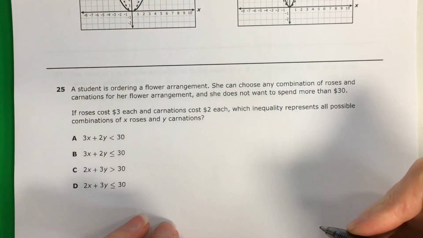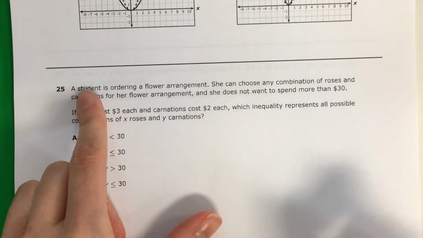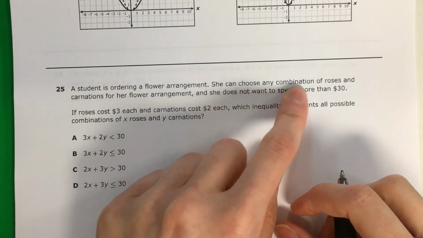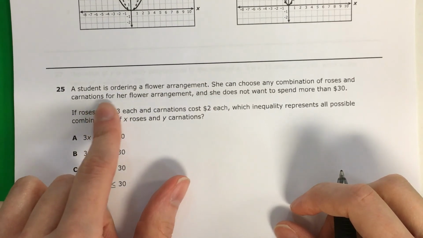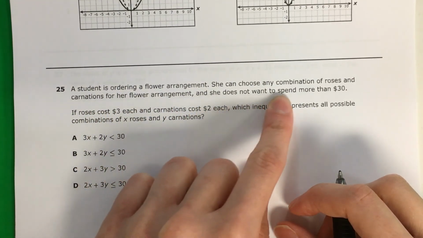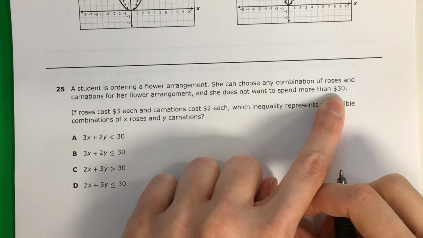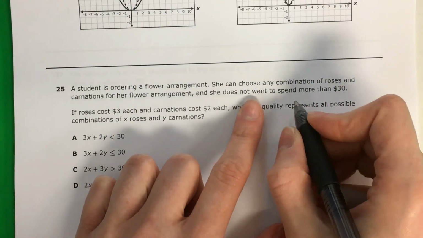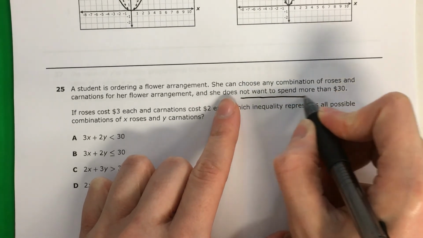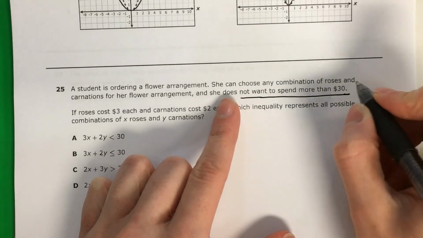Number 25. A student is ordering a flower arrangement. She can choose any combination of roses and carnations for her flower arrangement, and she does not want to spend more than $30. So not more than $30.